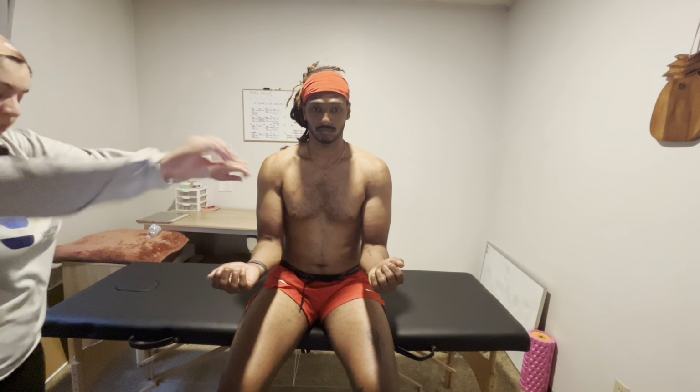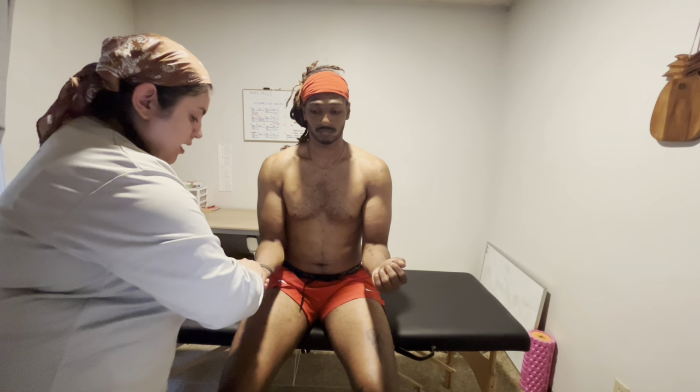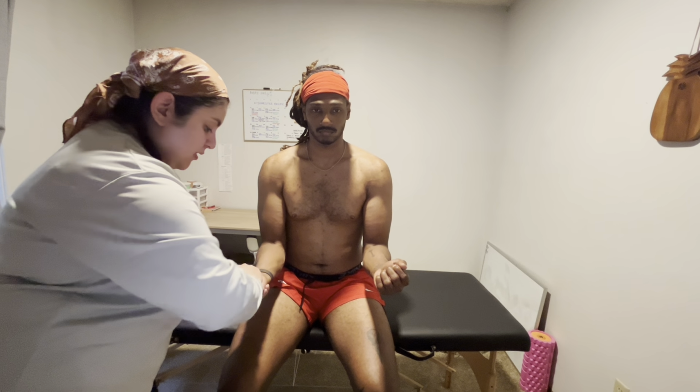Perfect. And then we'll move on to C8, finger flexion and thumb extension. We'll focus on finger flexion for this one. So I'll go ahead and apply some resistance there.